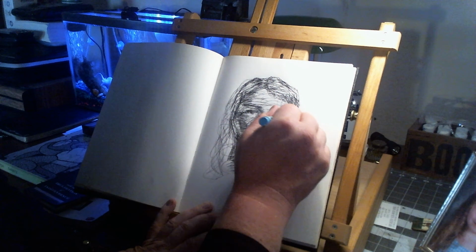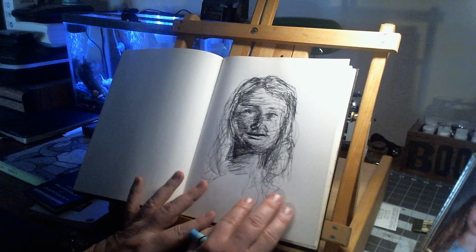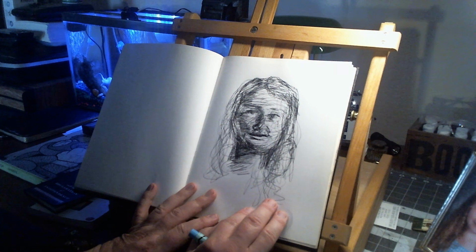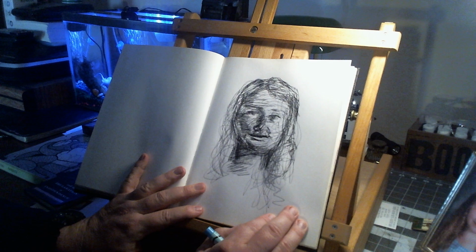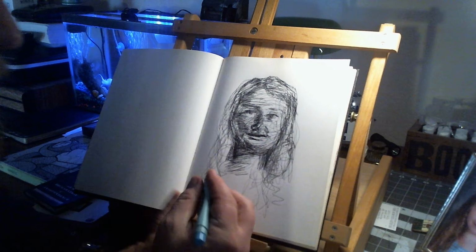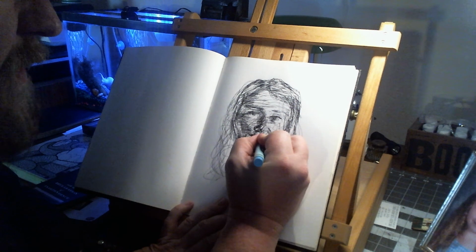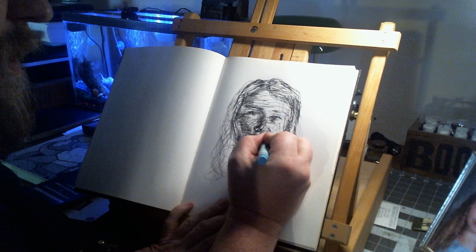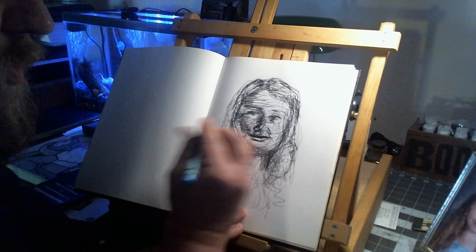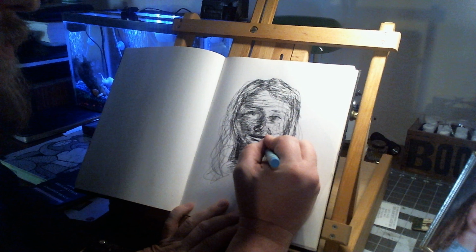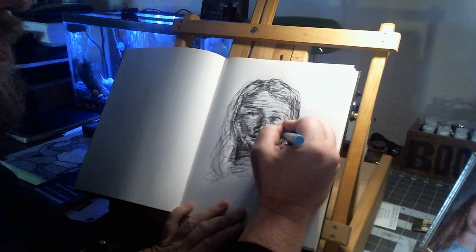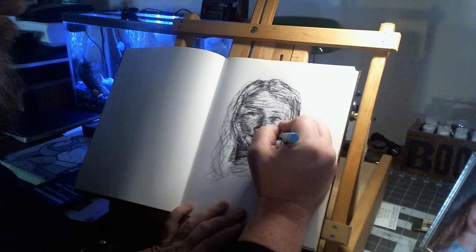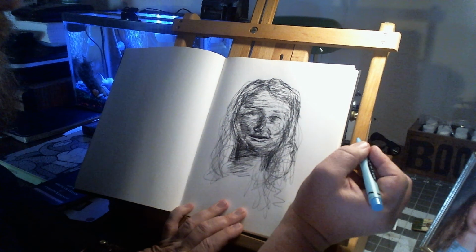As you can see, I've just got the beginnings of my scumbling portrait, my scribble portrait, and I can go into areas and I can say, all right, I'm going to start picking out some details here. Or I notice that there's a little bit more shading here along the chin or under the cheek here.